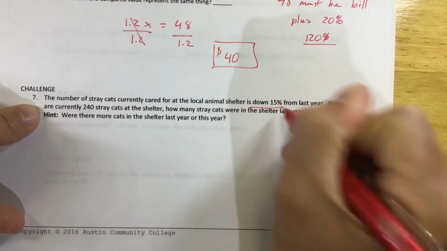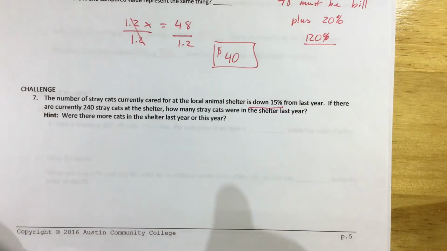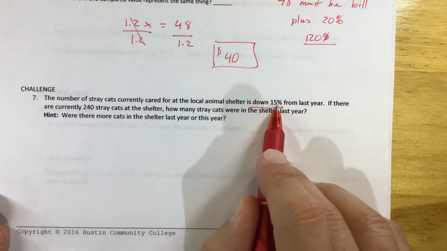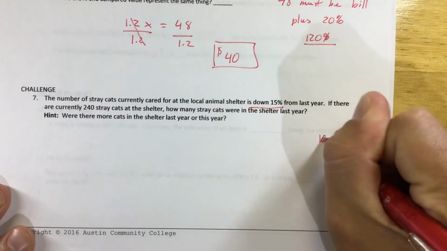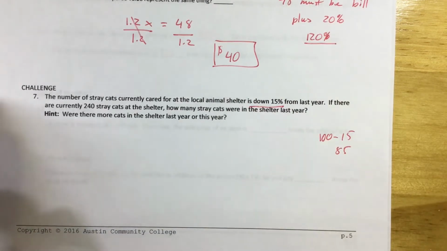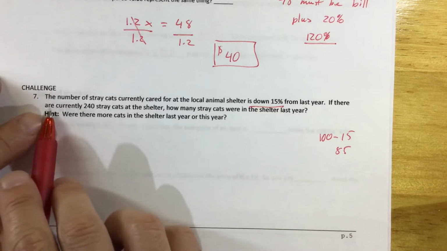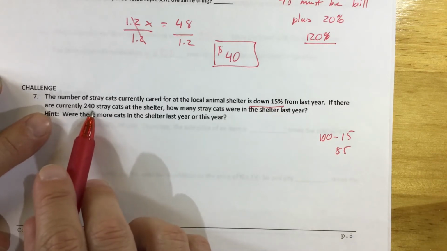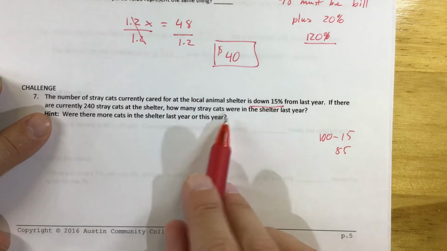It is down 15%. That means that whatever it was the previous year, I want to make sure time frames I got it right. So the previous year to what it is now only appears to be 100 minus 15%, which is 85. Okay. So if there are currently 240 stray cats at the shelter, how many stray cats were there last year?